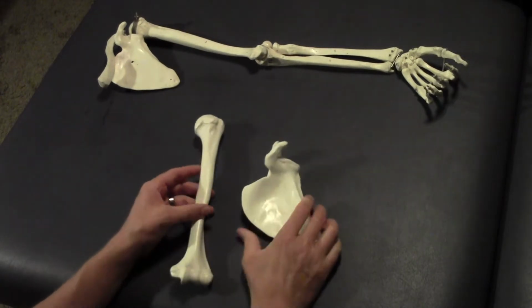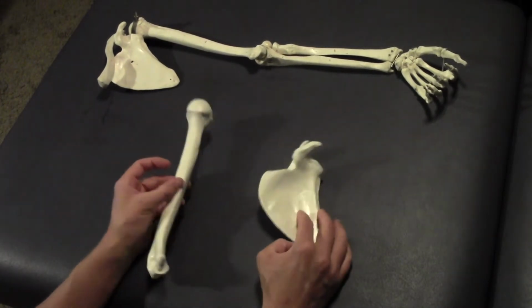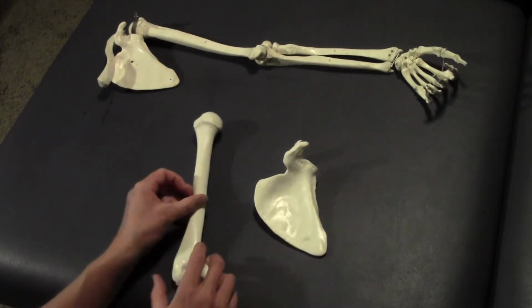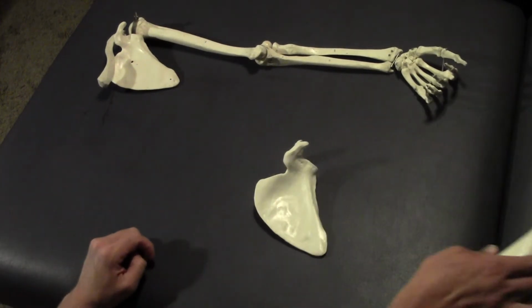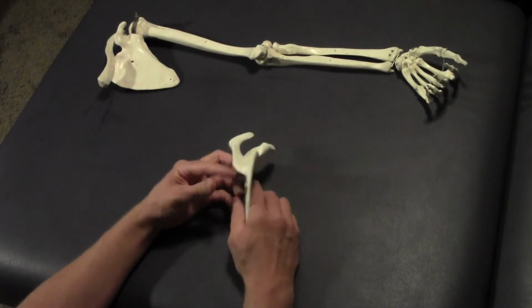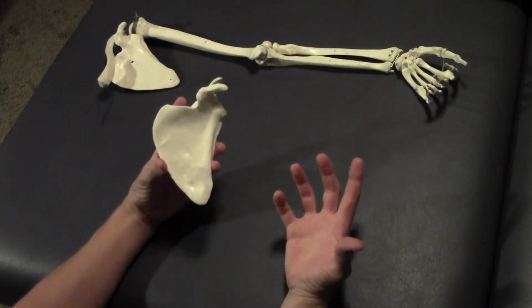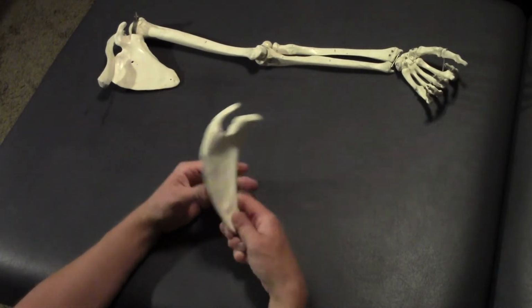And so the two bones that you need to be familiar with are the scapula and the humerus. I want to go over those two and show you how I would convince myself it's a left or a right. There really isn't any right or wrong way as long as you can get to the right answer. But this is just how I do it.